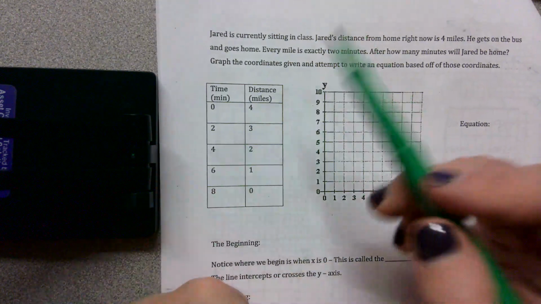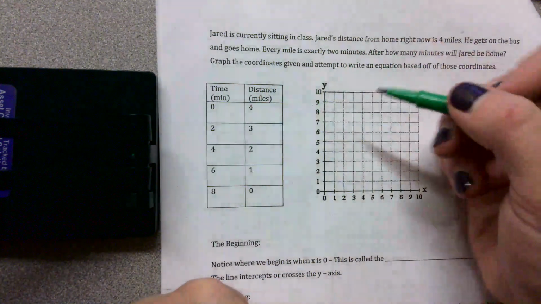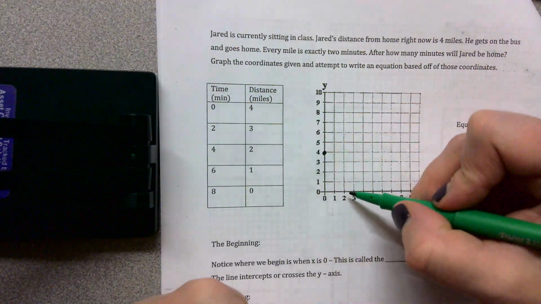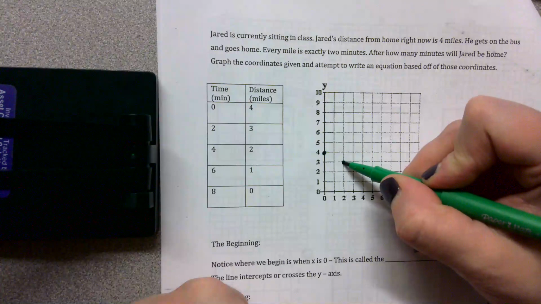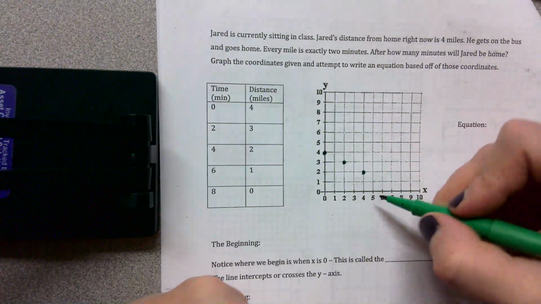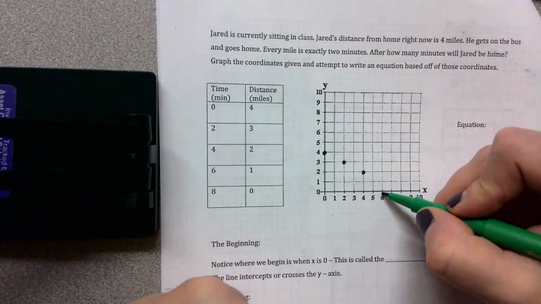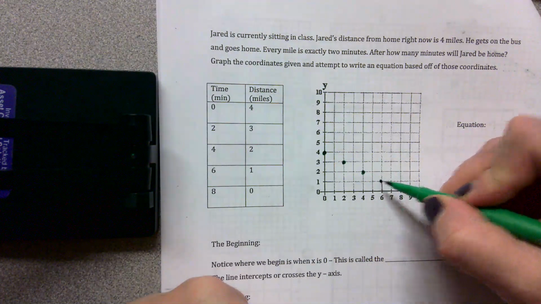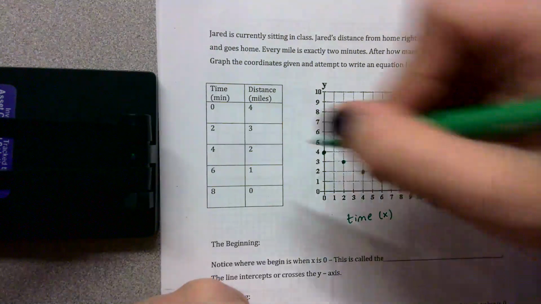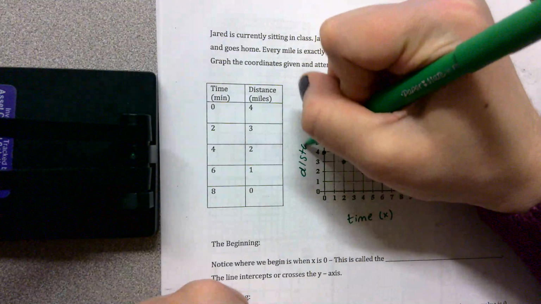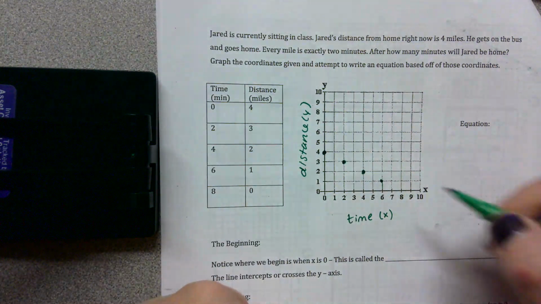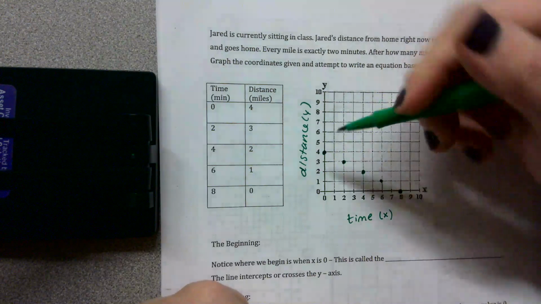So here, 0 time has gone by and he's 4 miles away. After 2 minutes, 3. After 4 minutes, 2. After 6 minutes, 1. So this is time, x, distance, y. Okay, and then after 8 minutes, he is home.